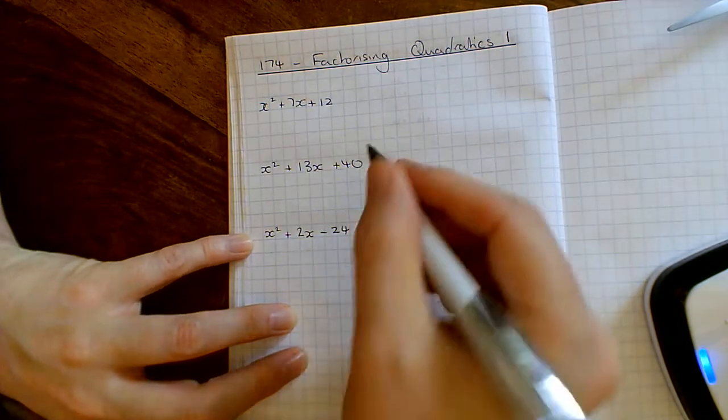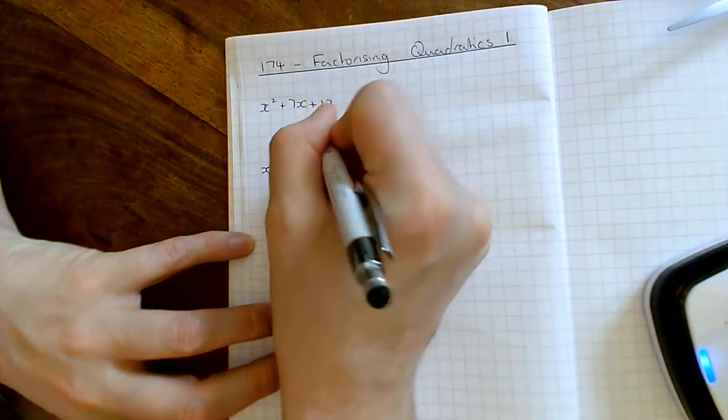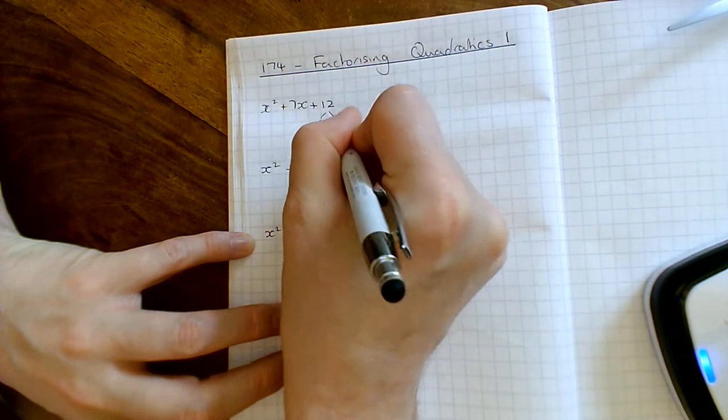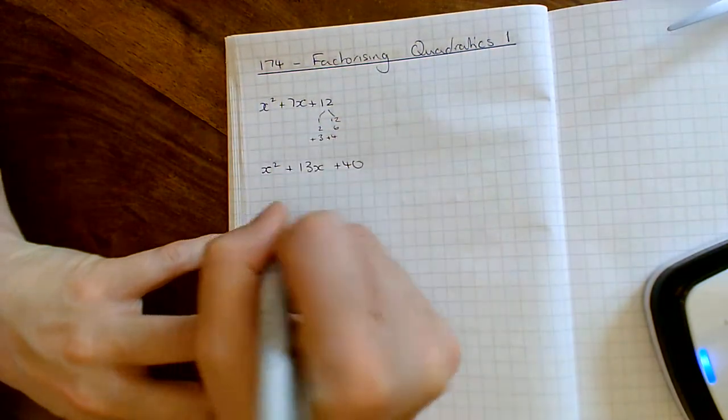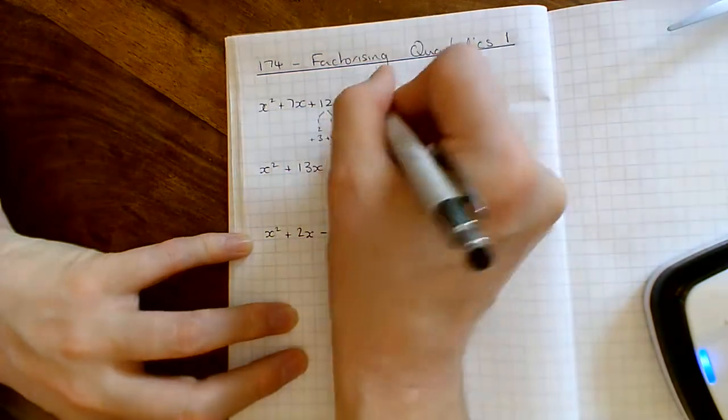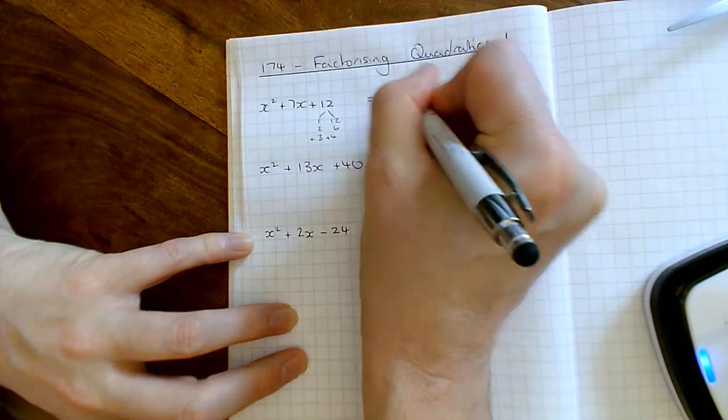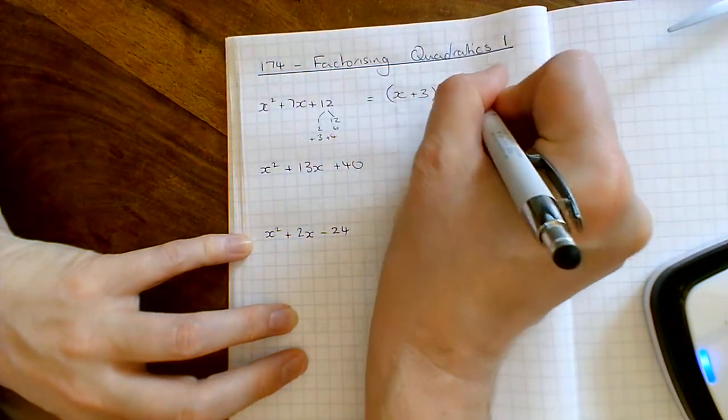Here we go. Right, so it's break, make, check. So I'll break the 12 down. I've got 1, 12, 2, 6, 3 and 4. How do I make a 7? So you make the 7 with plus 3 and plus 4. There's nothing to check because there's only one answer. So we've got x plus 3, x plus 4. That's the end of that one.